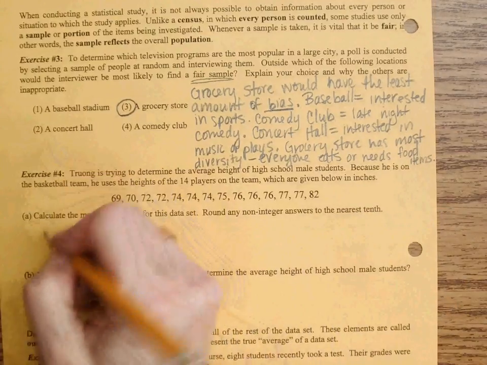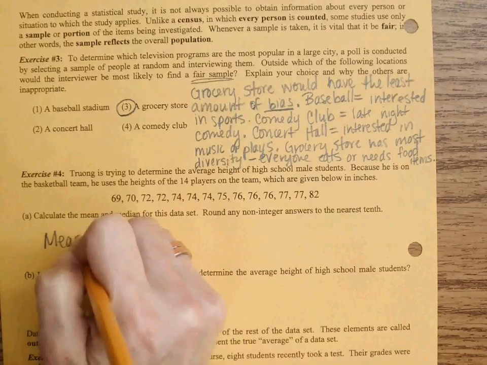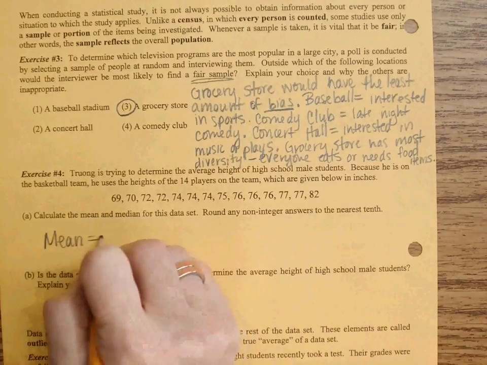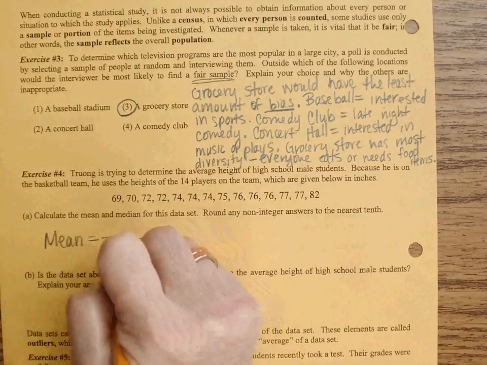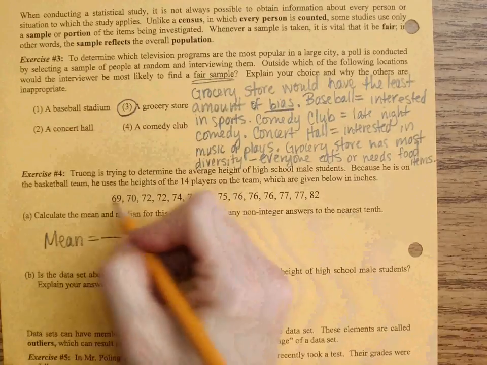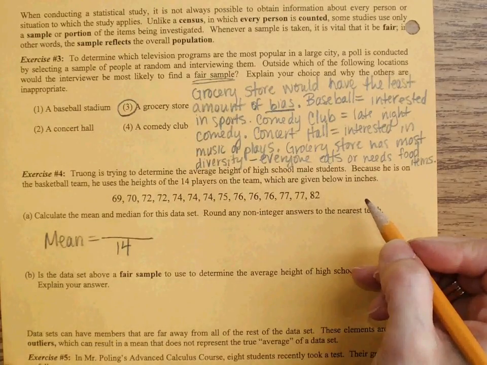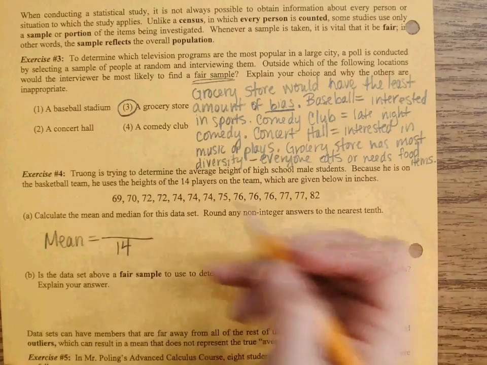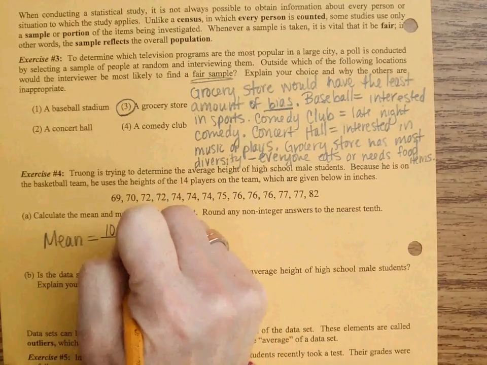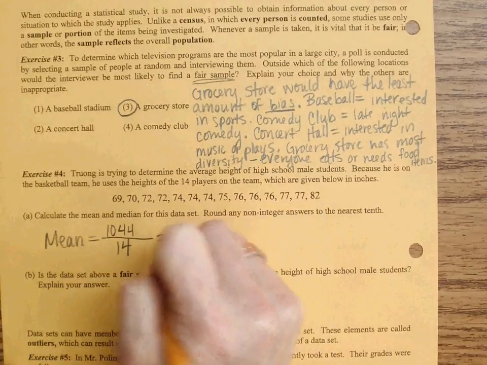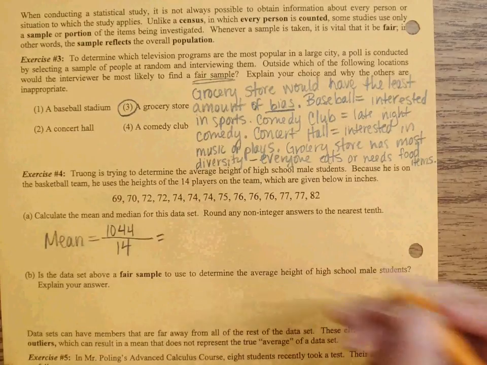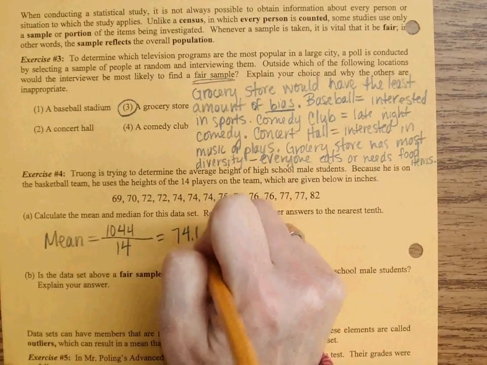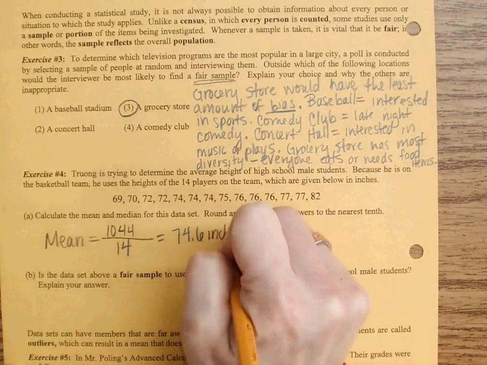Okay, so our mean, it's again out of 14 players. I'm not going to show the work this time on the calculator, but when you add this all up and you can double check, it's 1,044. Okay, again, I need to see this step of work. Your homework should look similar to mine.